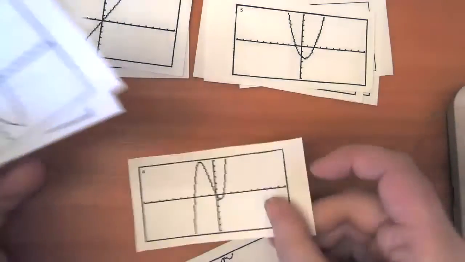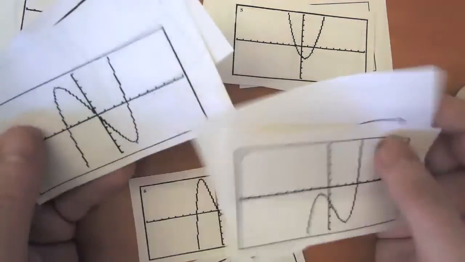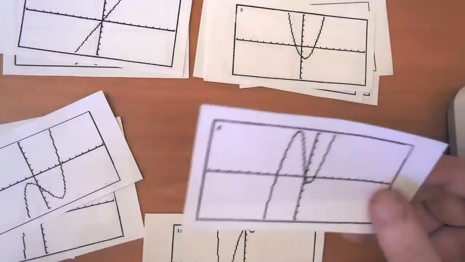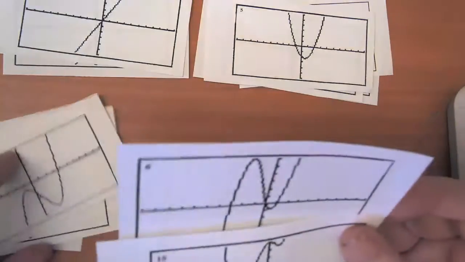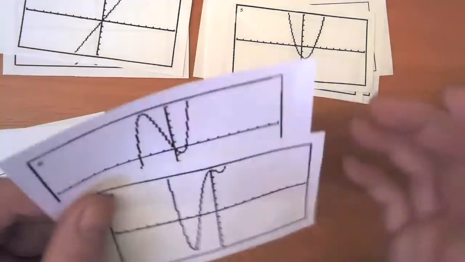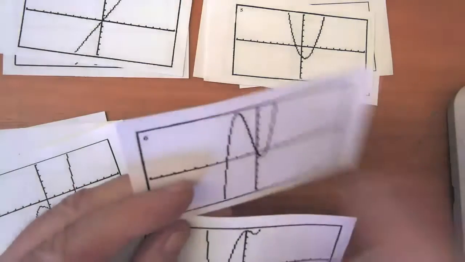And it looks like it's probably this one. That one doesn't have 3 zeros, neither does that one. And that's it. All right, so this graph goes with this graph. And let's see if we can find the second derivative of this function, which would be the first derivative of this function. I'm going to go through the same process.